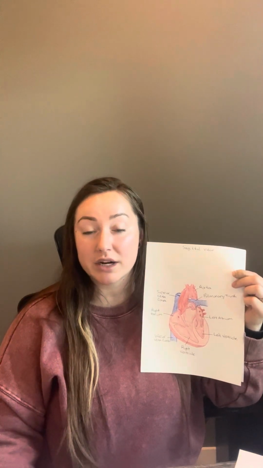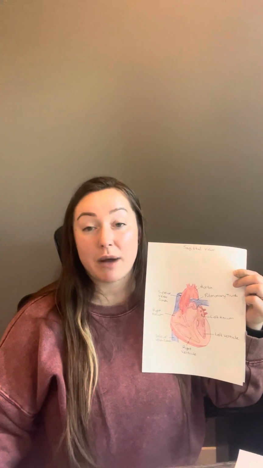For example, the oxygen-rich blood in our left ventricle is going to exit through our aorta and go to our organ systems. And then our oxygen-poor blood that is in our right ventricle is going to exit through the pulmonary trunk and go to our lungs to become oxygenated, and then these systems are going to return the blood back to the atriums, where they then go through this process over and over again.